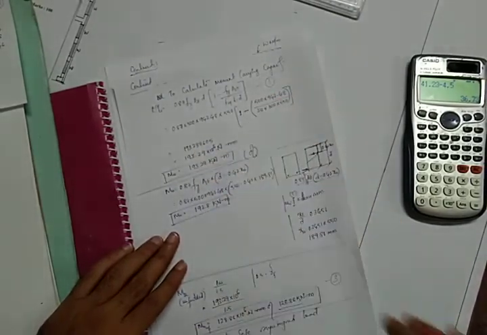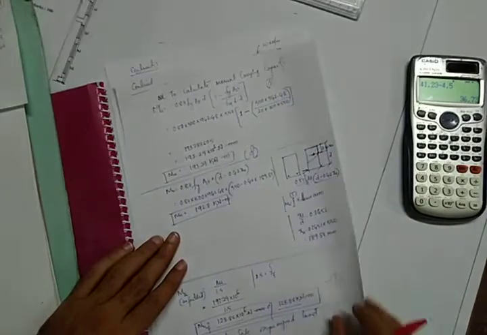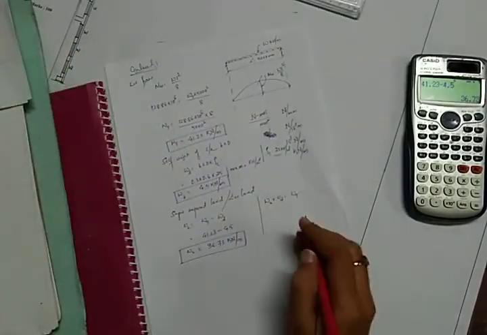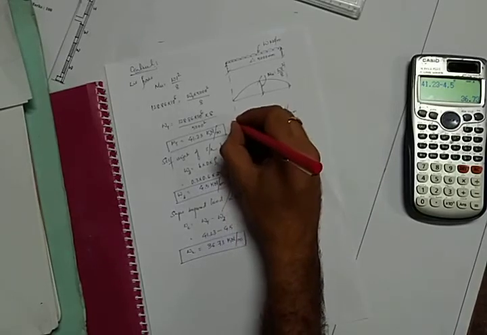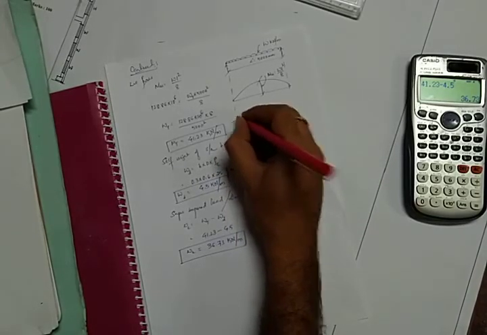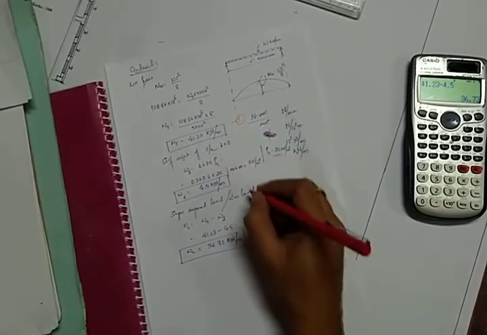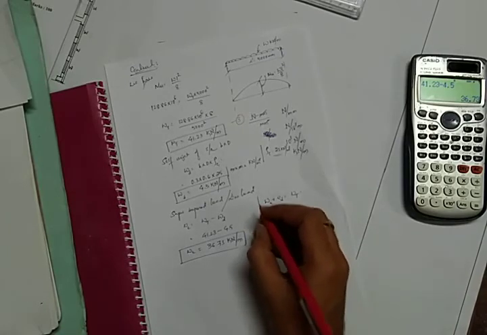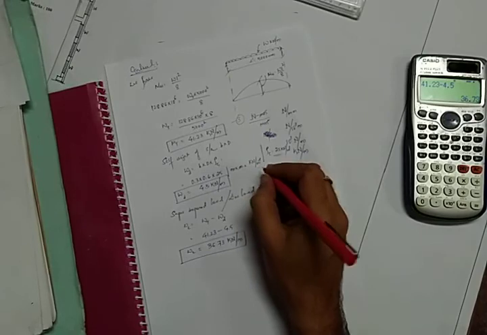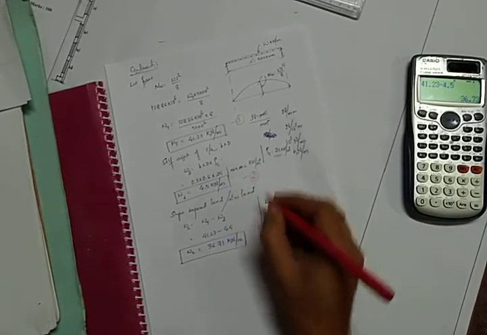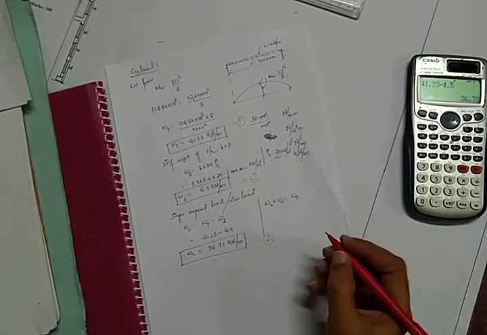Total it will be 3. So I will remove this. In the third page, if you calculate total load, you will get 3 marks. If you calculate dead load, it will be just 2 marks, and this is for 2 marks.